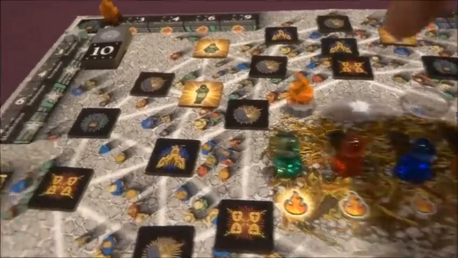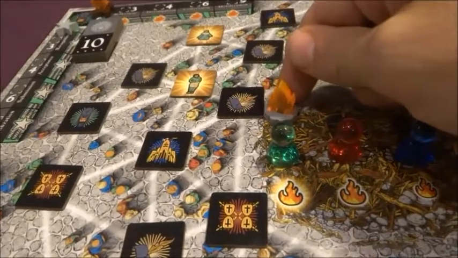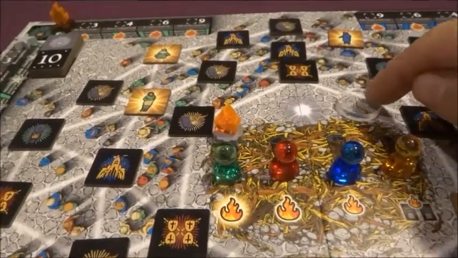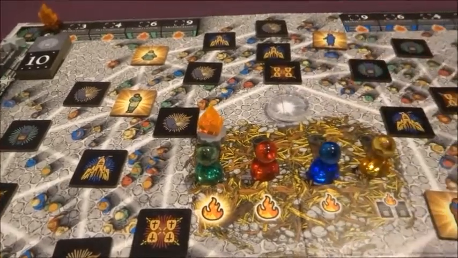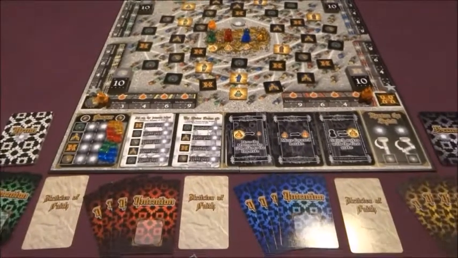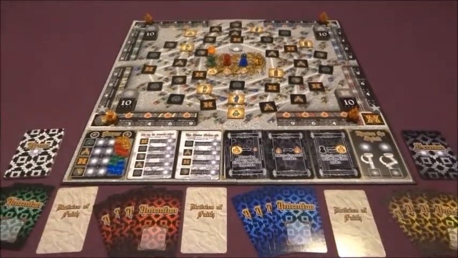Place the turn tracker, which is the flame with the smoke, on the top of the leftmost stake. Place the spirit marker on the center luminary space, and we're all done with setup. Now let's talk about how to play.